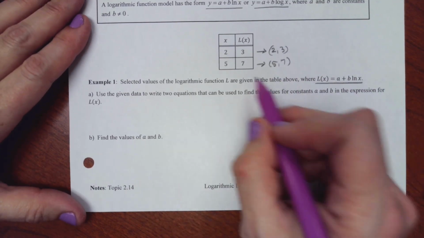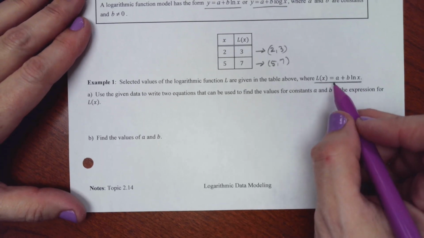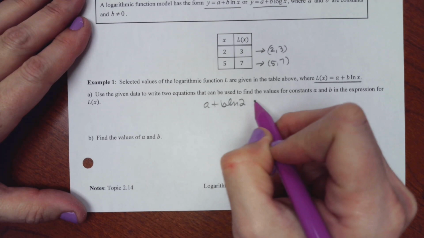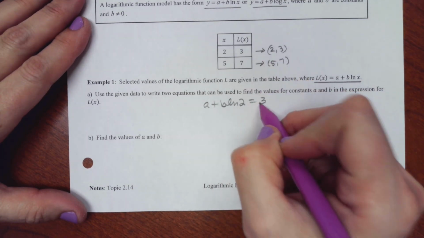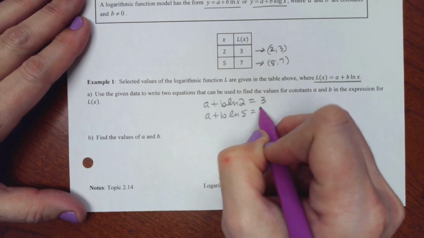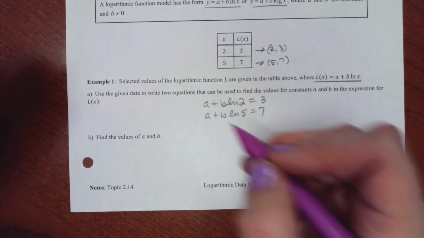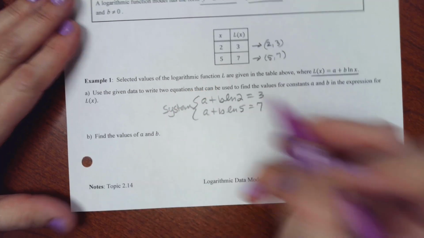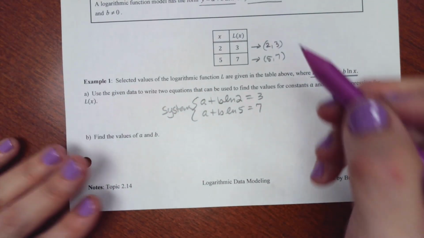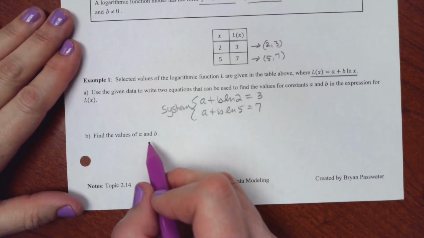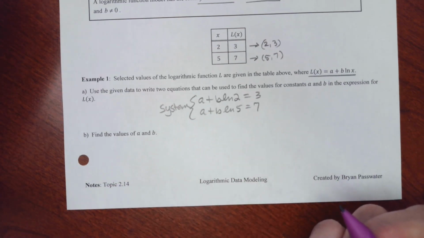So we're going to write two equations using this information. When I plug in 2, so a plus b ln 2, I get an answer of 3. And then when I plug in 5, I get 7. All right, so this is a system of equations. They both have to be true at the same time, because my graph has to go through both of these points. So we're going to find the values of a and b. We're going to solve the system of equations.